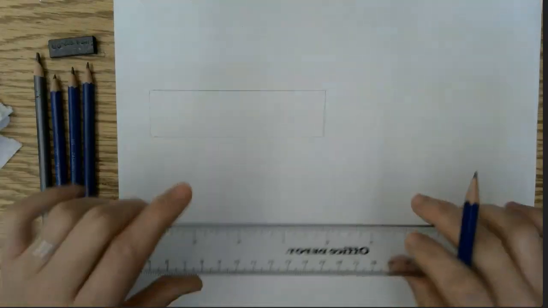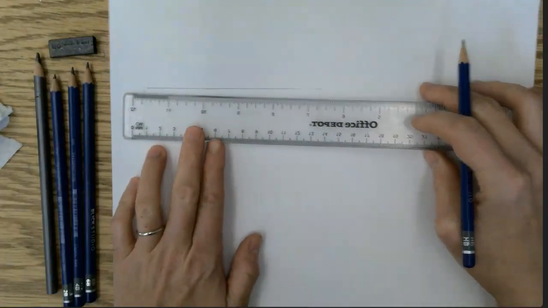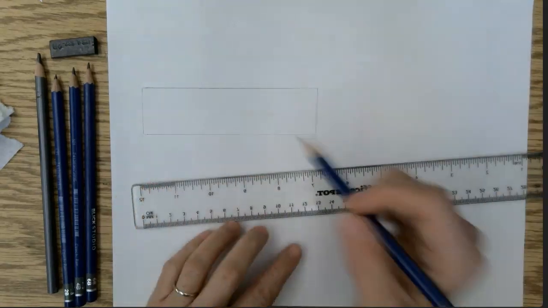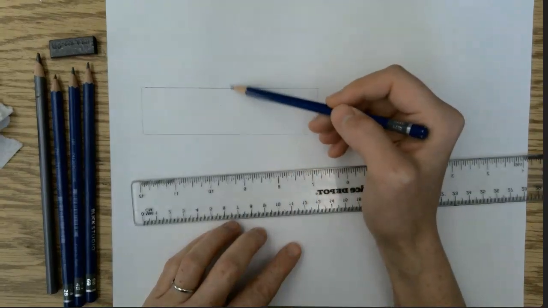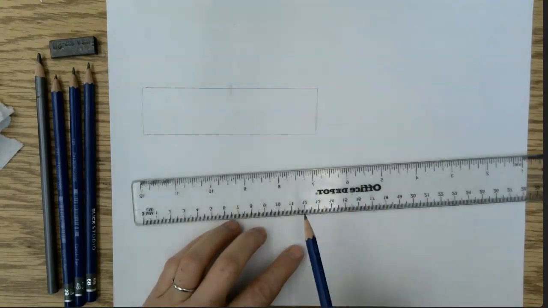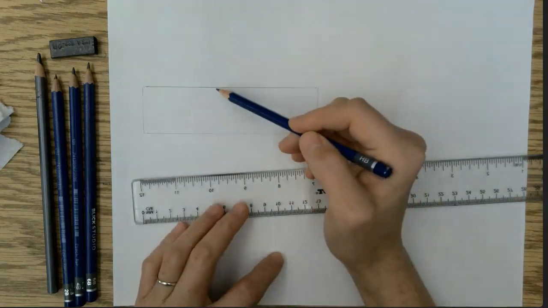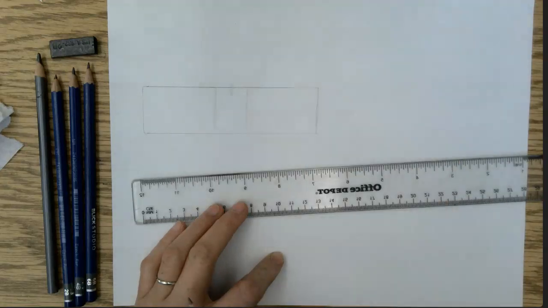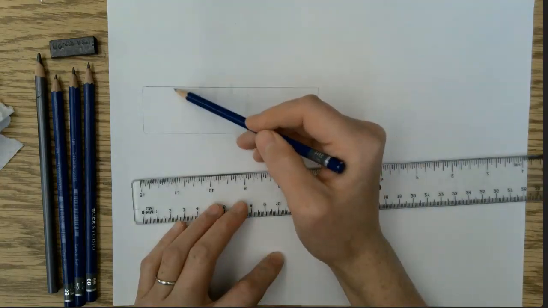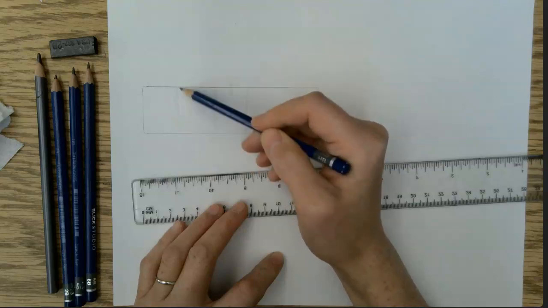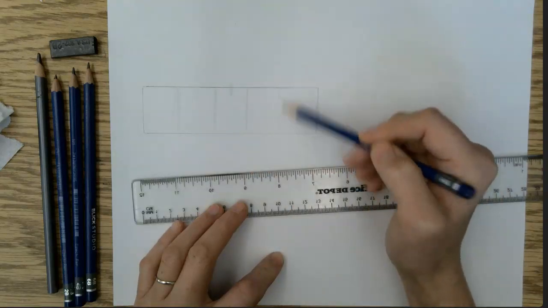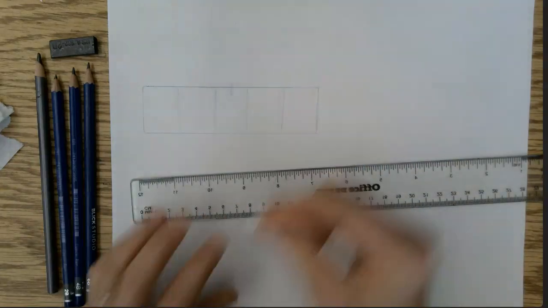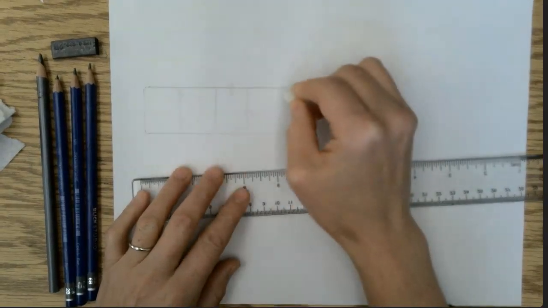If you are using a ruler, then you can just create your inches, but if you're using a straight edge, the easiest way to break this down would be to find approximately your middle point, create a space around that middle point, and then divide each of the other 2 sides into 2 spaces. It's not essential that these be 100% even.